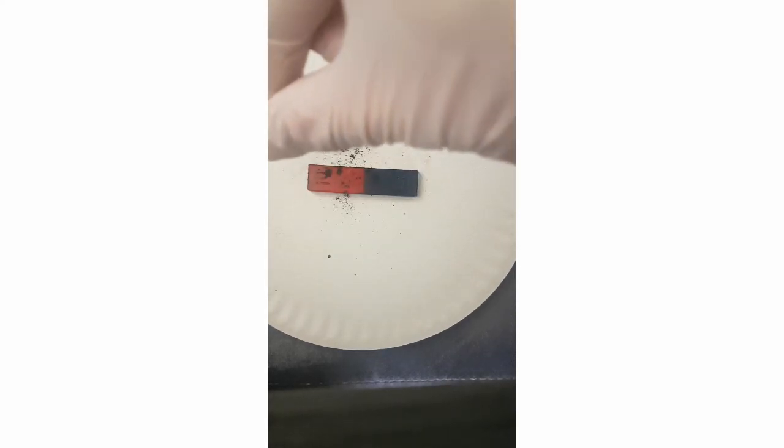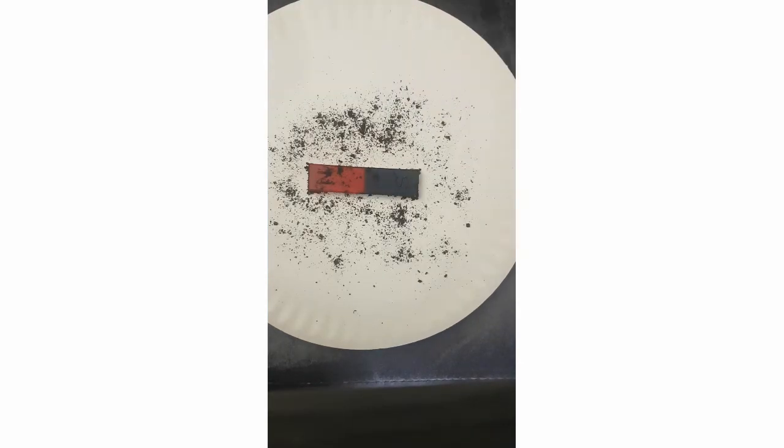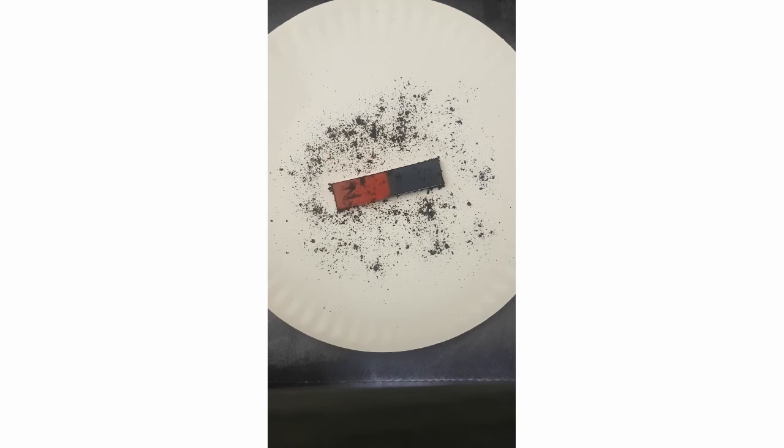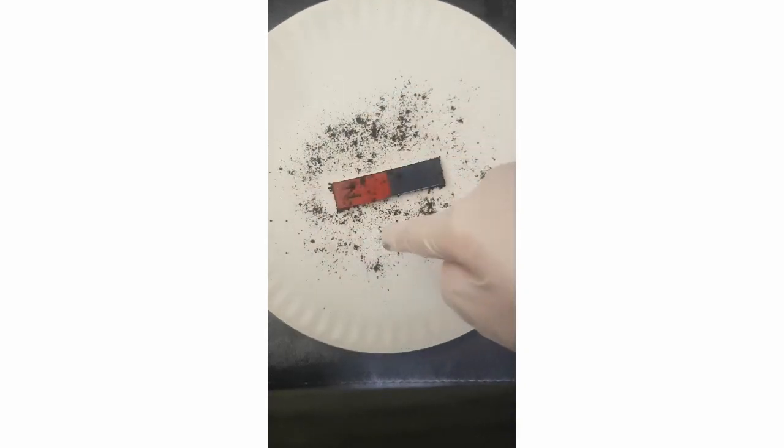Now let's see the magnetic field. I took this iron filings from Miss Seja, from the lab. Can you see? This is iron filings. Let's play now. A few seconds to see what will happen. Can you see some lines here? These tiny lines, we call them magnetic field lines.